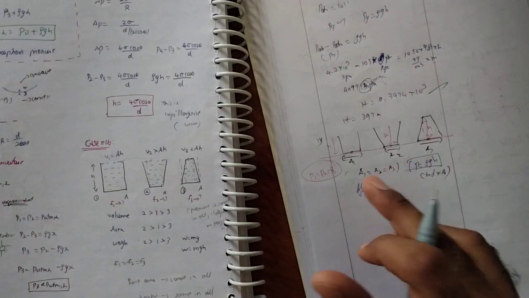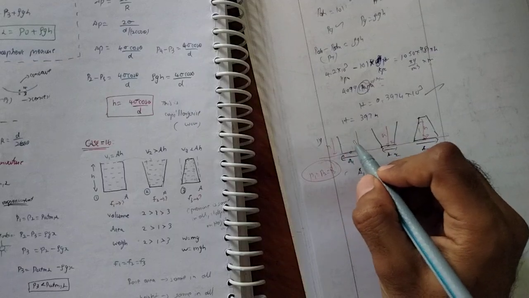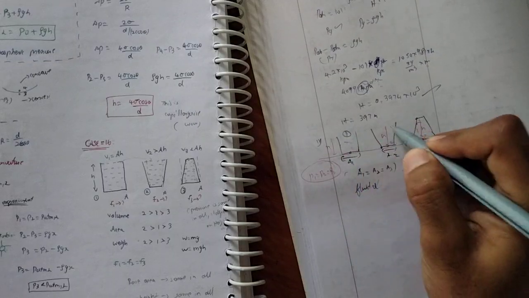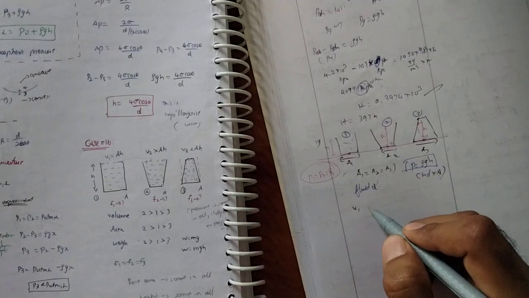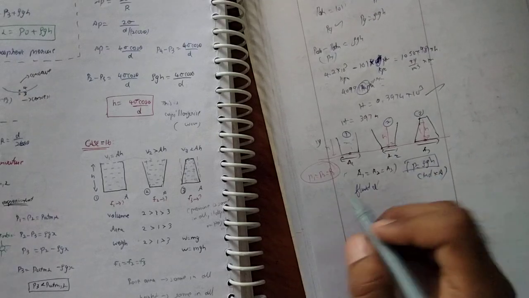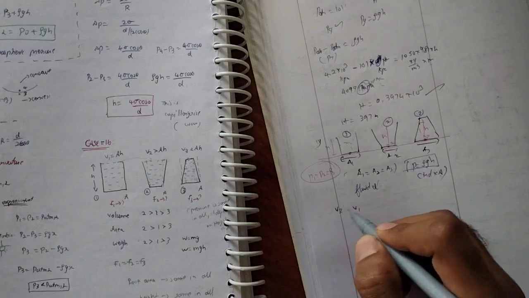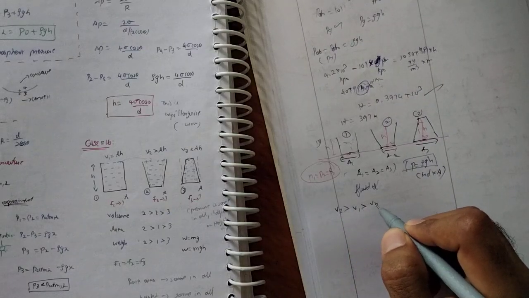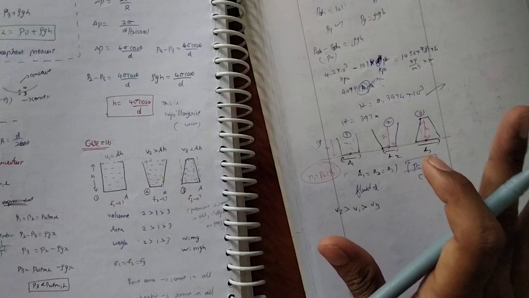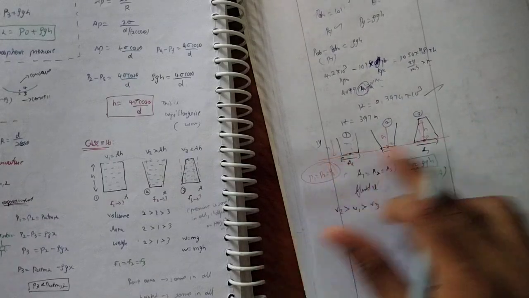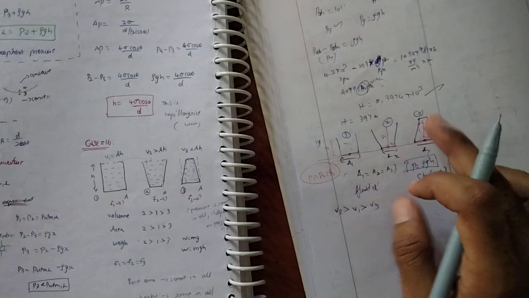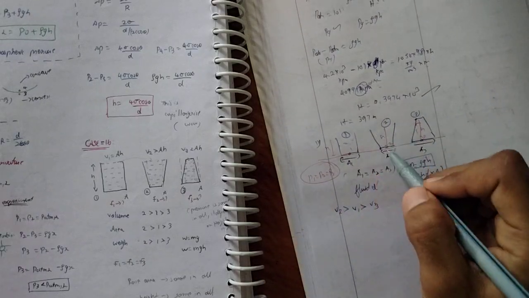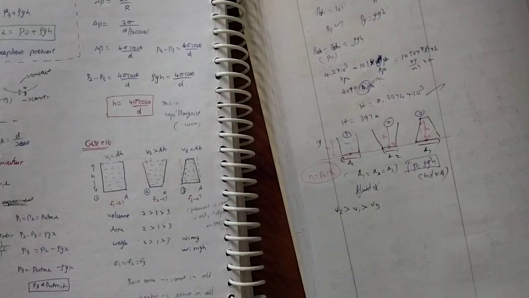Okay, see, suppose in this you can see the volume here is V, this is 1, this is 2, this is 3. Here the volume of 2 is greater. Okay, you are getting the point. Suppose the area is the same and the pressure is the same, I think you understood this concept, but it means the upper area also we need to consider.